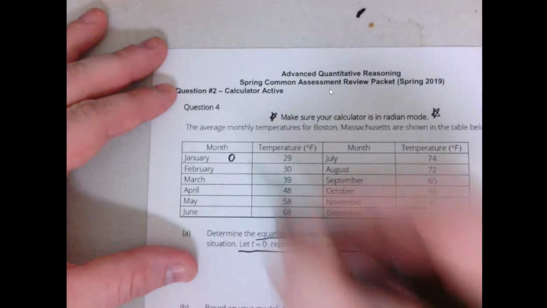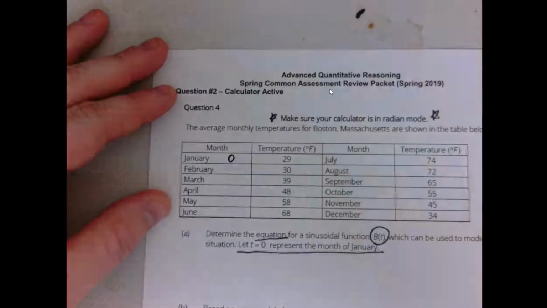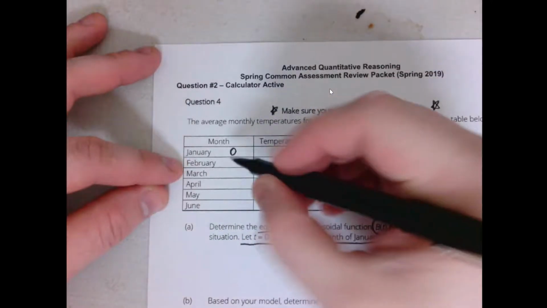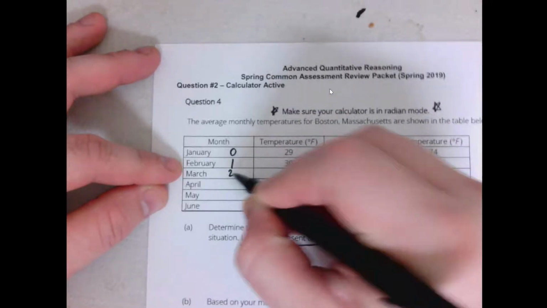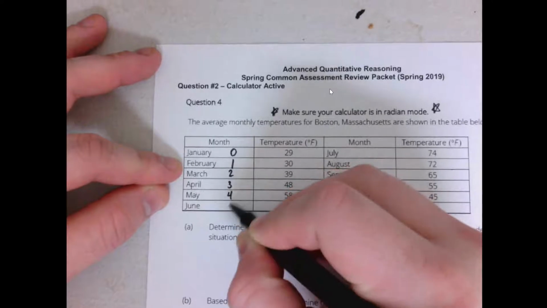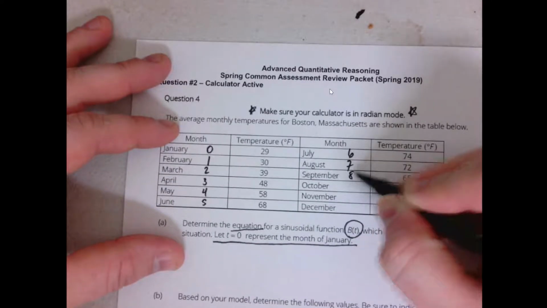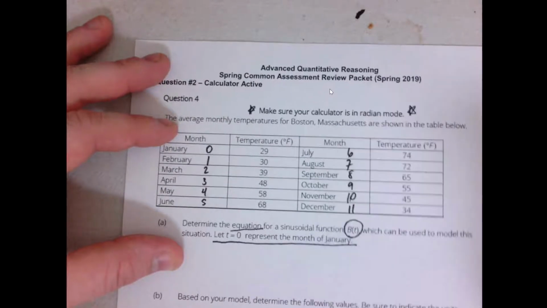So January is 0, and then every month after that we're going to move across, or we're going to increase our t value. So we're going to go February is 1, 2, 3, 4, 5, 6, 7, 8, 9, 10, 11.